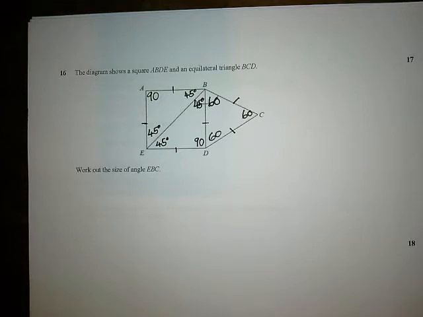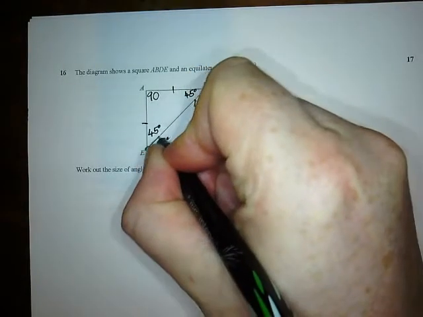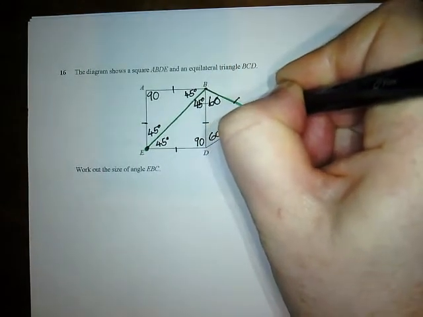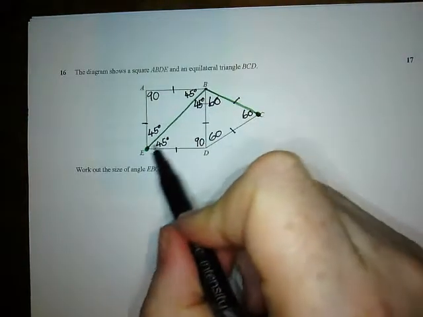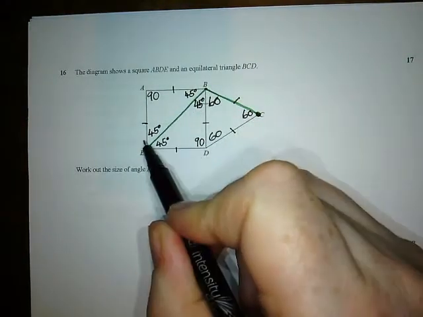It asks me to work out the angle of EBC, which means I start at E, I travel to B, and then I travel to C. The angle is the one in between the two lines I've drawn.